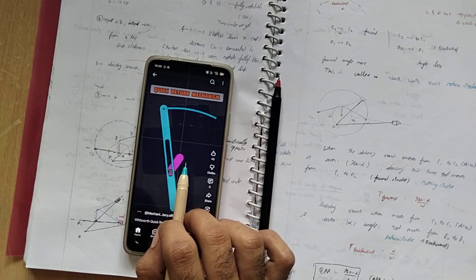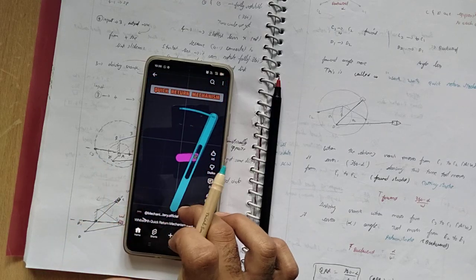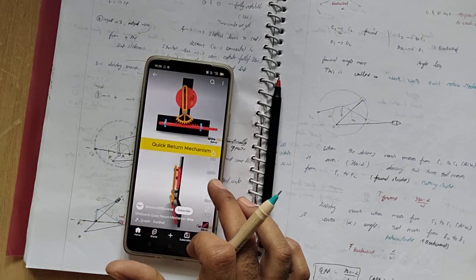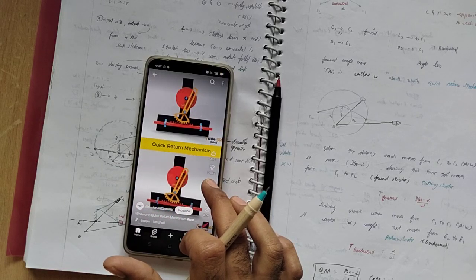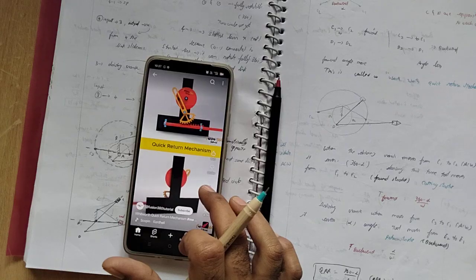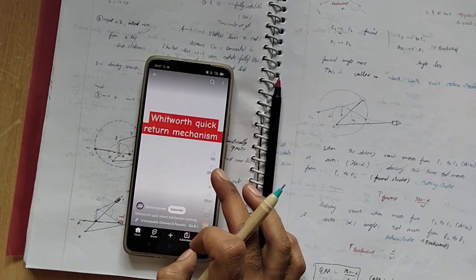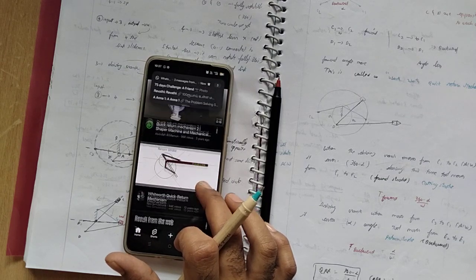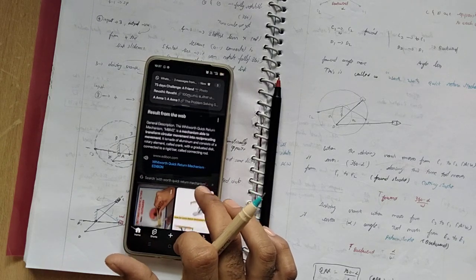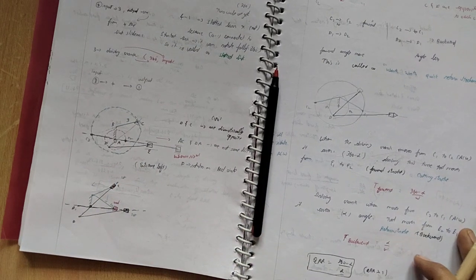So you can see guys, as the shortest link has been fixed, what will occur? 360 degree of rotation is occurring. So you're able to understand. So for this also, what is the quick return ratio? It is 360 minus alpha divided by alpha.